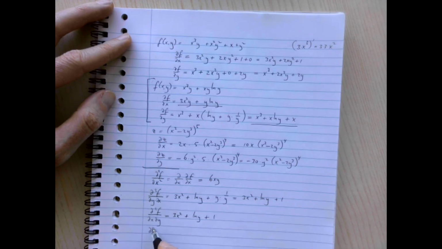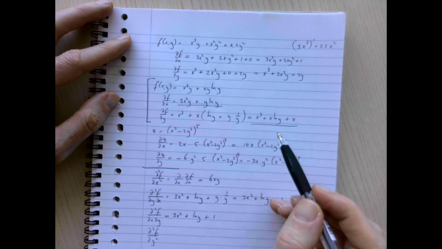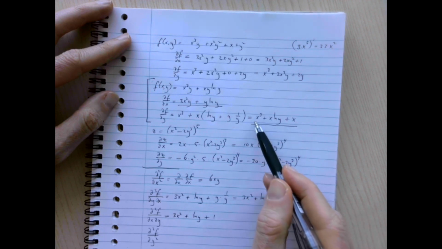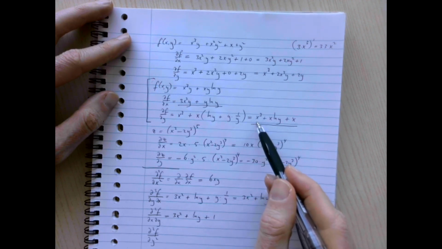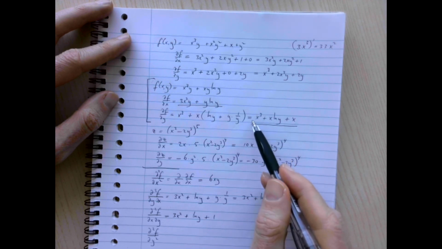And finally, d squared f dy squared. I take the first derivative with respect to y, and I take the second derivative with respect to y again of that number. So again, I take this expression, but now I take the y derivative of the first term, x cubed, is just a constant from the point of view of somebody interested in y derivatives, so that gives me 0.